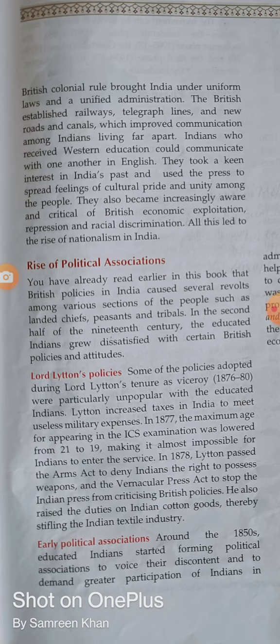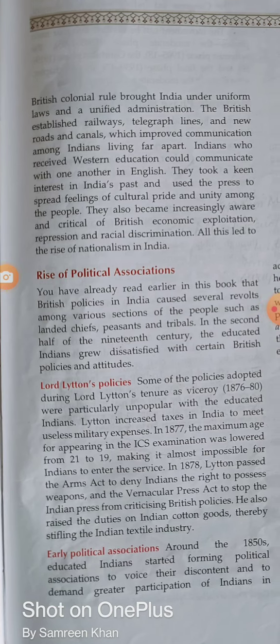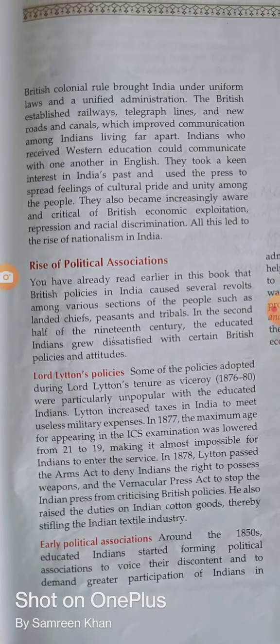He also lowered the age for appearing in the ICS examination from 21 to 19. Earlier it was 21. He also passed the Arms Act to deny Indians the right to possess weapons, and the Vernacular Press Act to stop the Indian press from criticizing British policies. He also raised the duties on Indian cotton goods, thereby stifling the Indian textile industry.